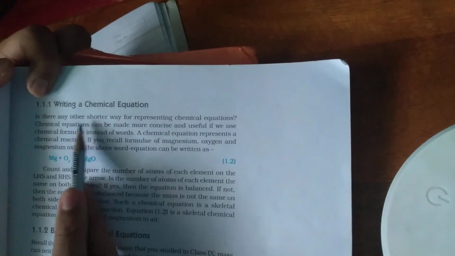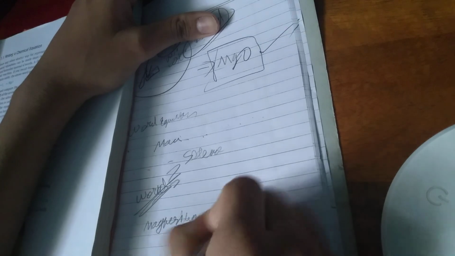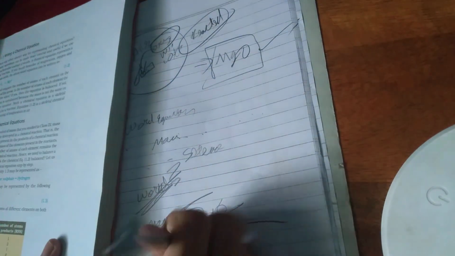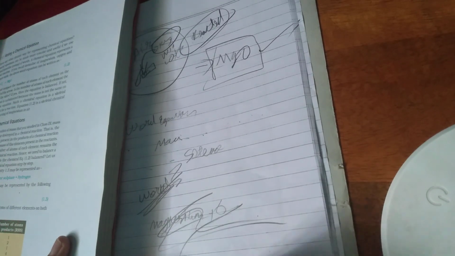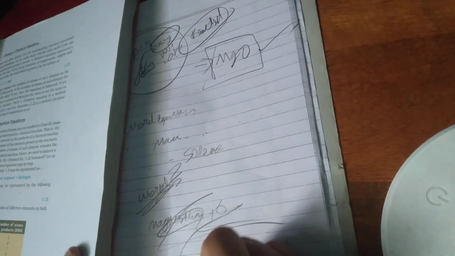Okay. So writing chemical equation. Is there any other way of shorter representing? So this word equation is way too long, right? Magnesium plus this thing, blah, blah, blah. It's way too long. So can we make it even shorter? Yes, by using symbols of substances.